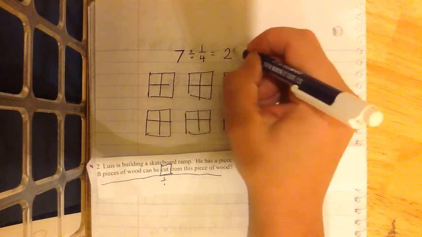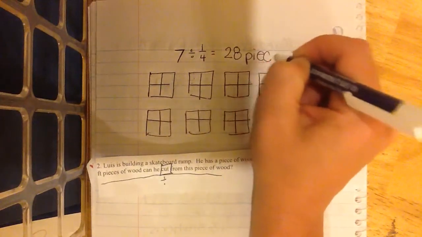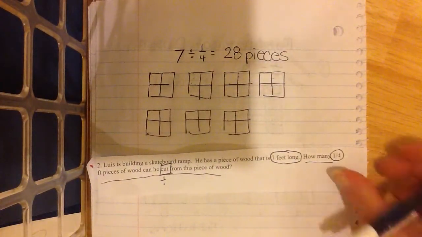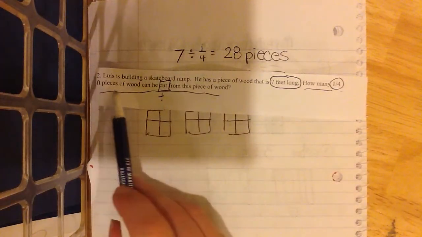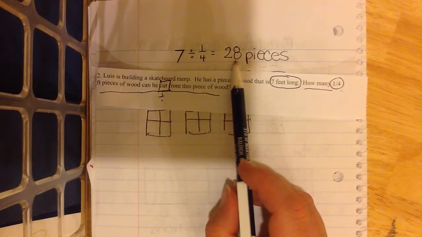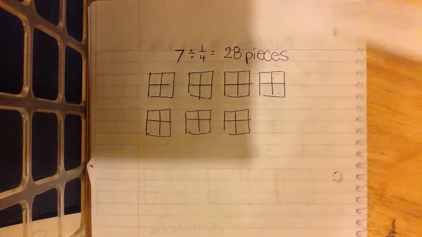He cut 28 pieces. If I go back and look at my question, does it make sense for it to be a whole number or to be a fraction? How many 1/4 foot pieces of wood is he going to be able to cut? Yes, it's going to be a whole number, and it's going to be larger, because I can imagine my really long piece of wood, if I cut it up into sections, I'm going to end up with a lot of pieces on that floor after I cut them all up. That makes sense to me.